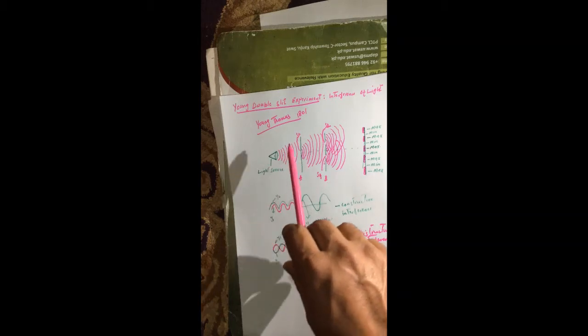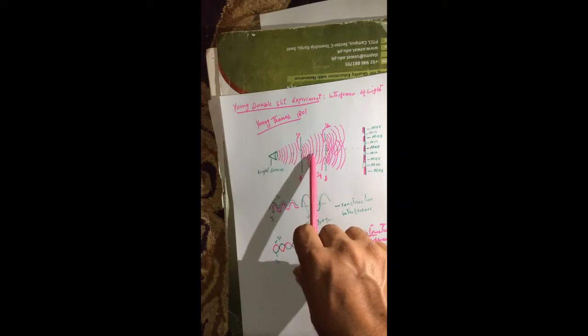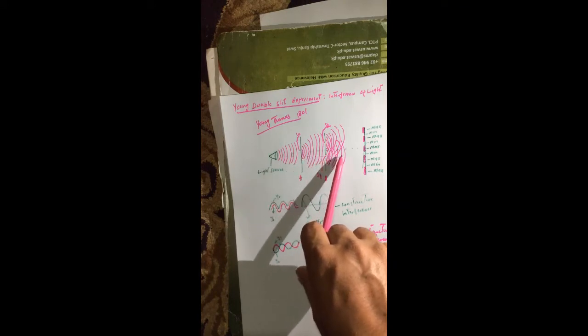Now the point is, this experiment shows that interference of light occurs, and we know that interference is a wave property. So we conclude that light is also a wave. Now we will find out when this maxima occurs and when this minima occurs. We will prove this now.